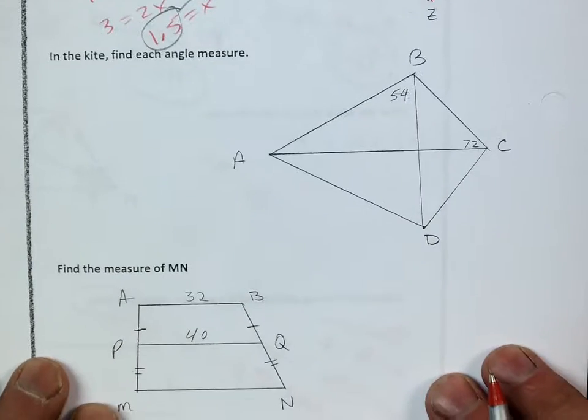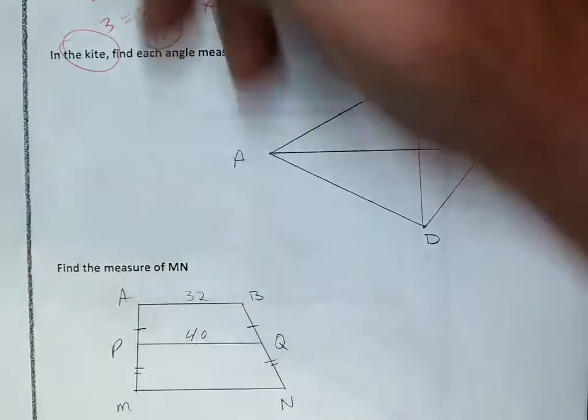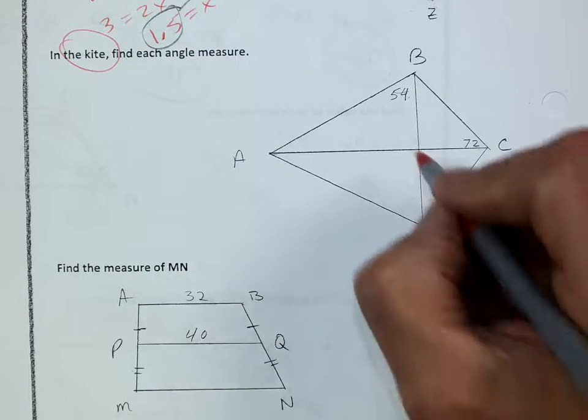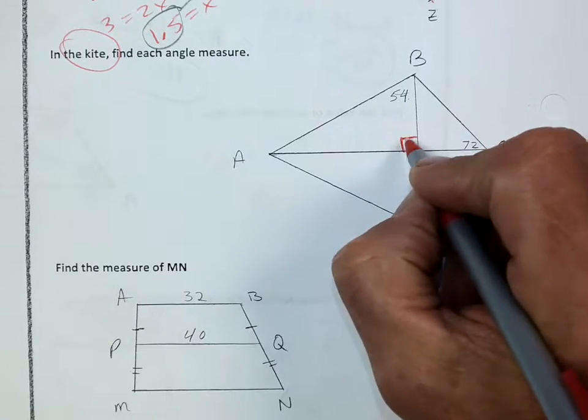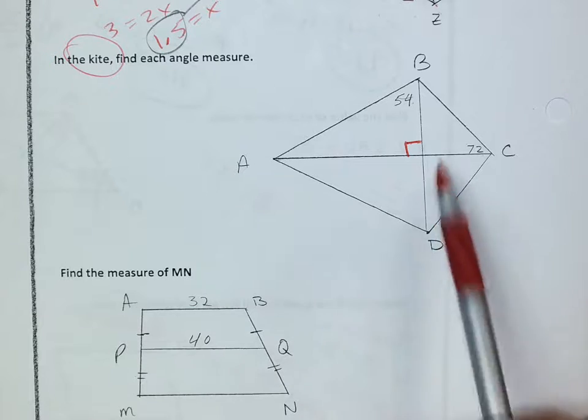Here's the one that was just like a worm. So before we do anything, kite. Right off the bat, when you see this, everybody, the first thing I want you to do is put a 90 right there, okay? It's a kite, so put your 90 in there, and then it becomes pretty easy. It's a kite, so it's got to be 90.